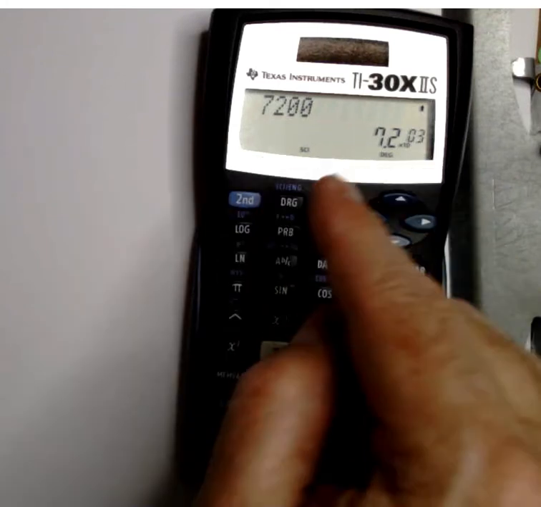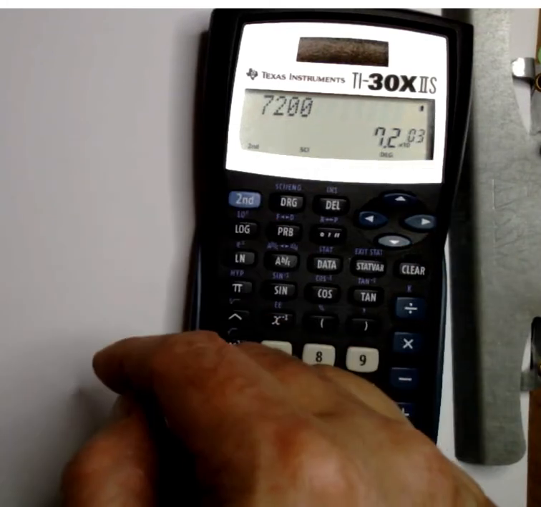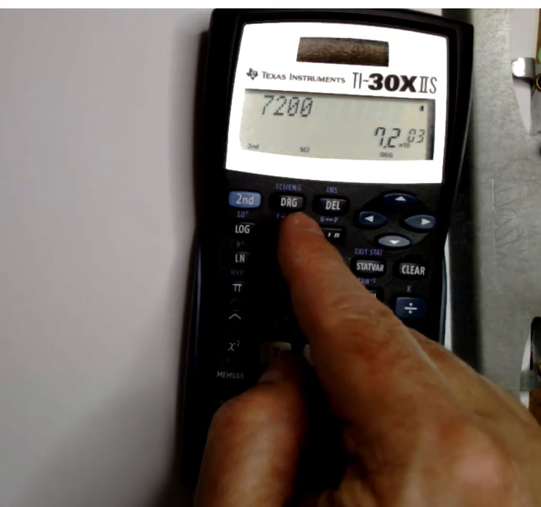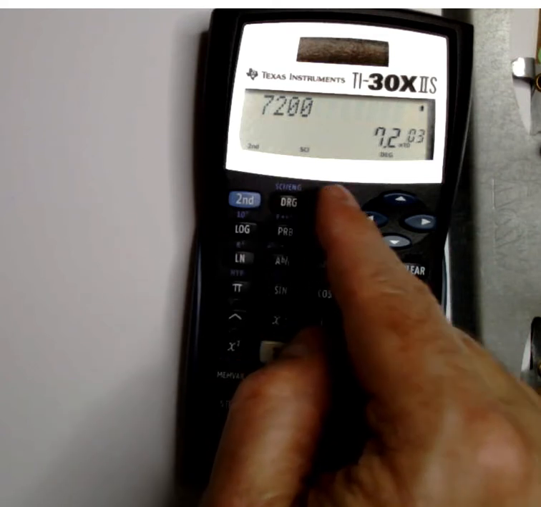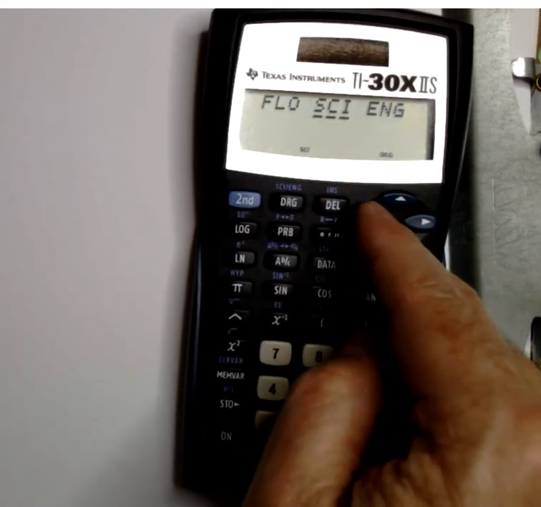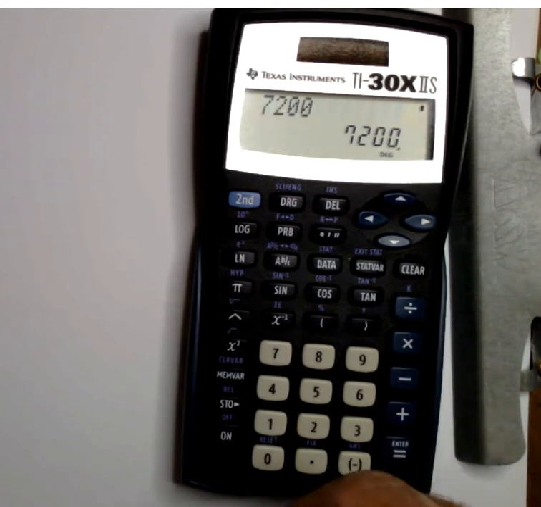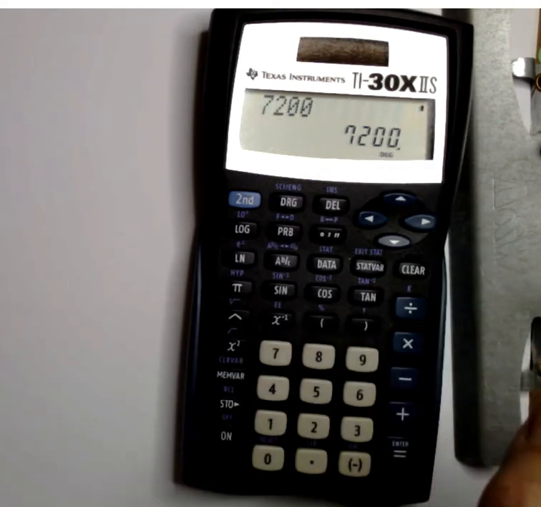So if I want to convert back out of that, I can just hit second, and I can hit scientific engineering, put it back to float, and hit enter, and that'll bring it back to floating.